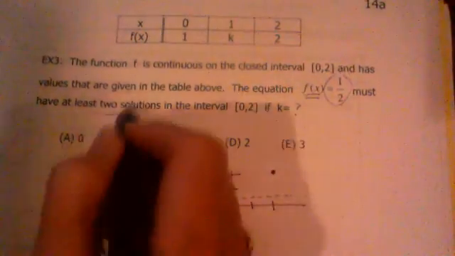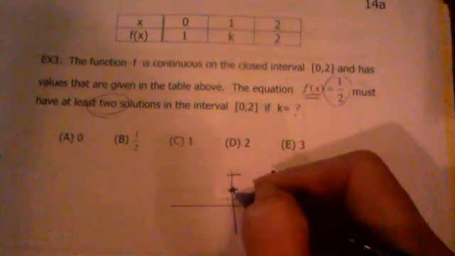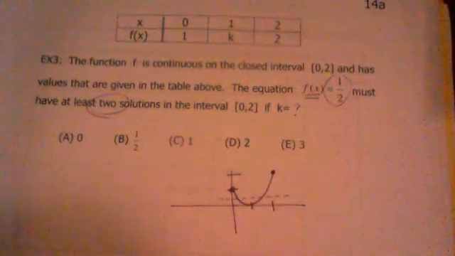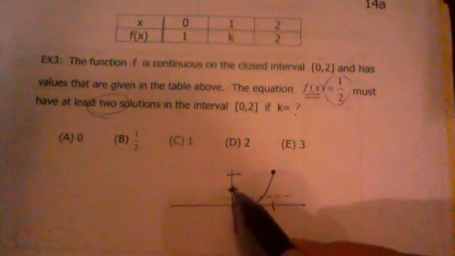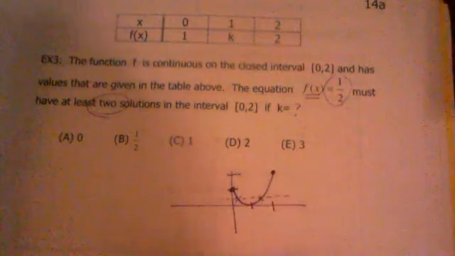So we want this function to have to dip down and go through that line. It says twice, at least 2 solutions. So for that to happen, it's got to dip down below and come back up. And we don't know how far below. It doesn't really matter. But it's got to go below that 1/2 line so that it will cross it 2 different times.